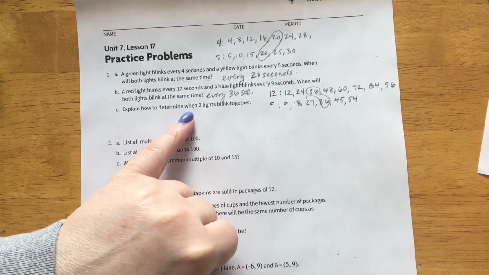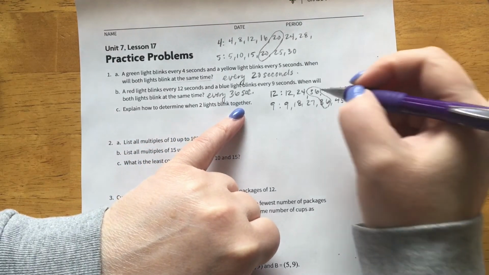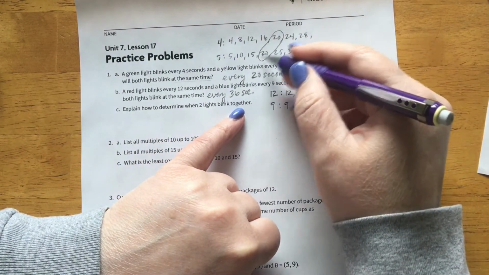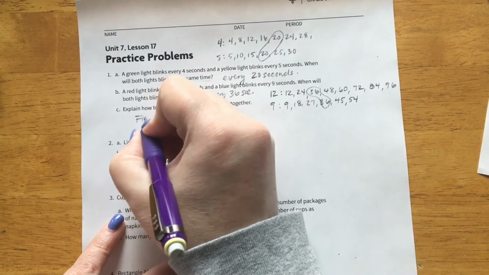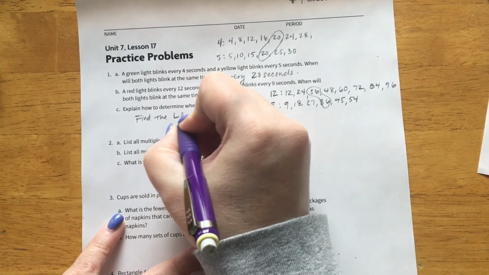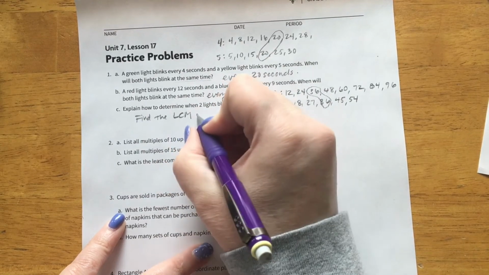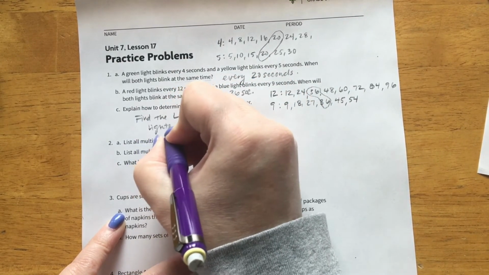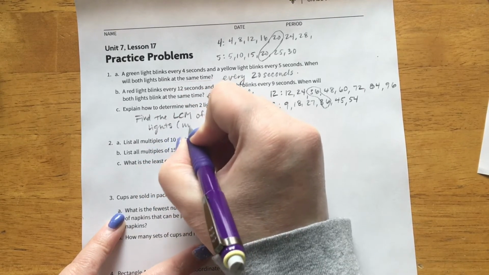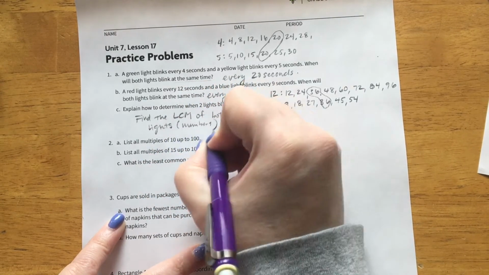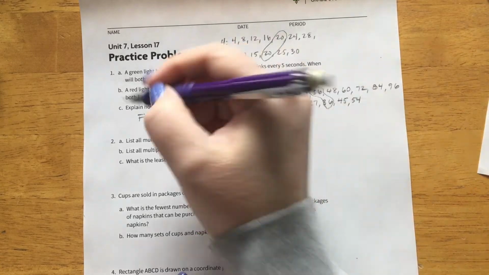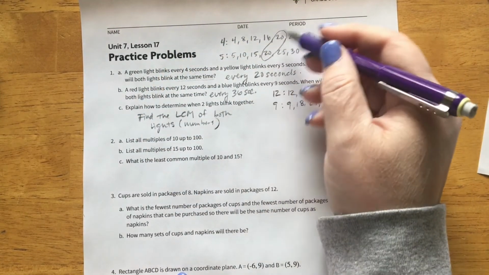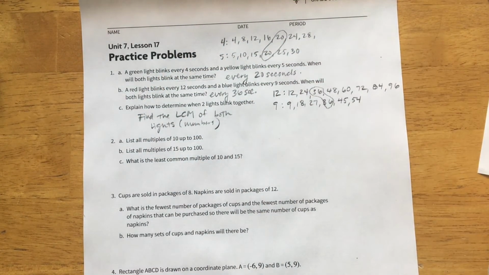Explain how to determine when 2 lights blink together. Well, it's finding that least common multiple, right? Find the LCM, or the least common multiple of both lights, right? Or their numbers, right? So if I find the LCM of those, that's when they're going to blink at the exact same time, aren't they? Very, very good.